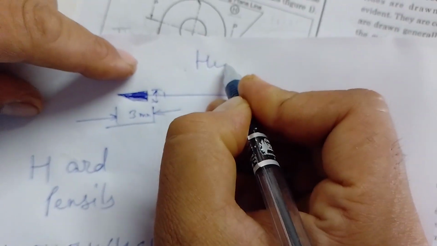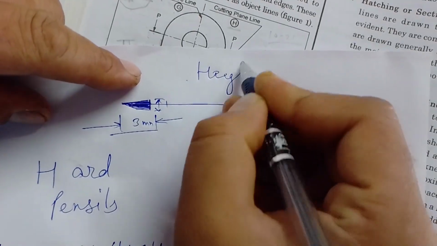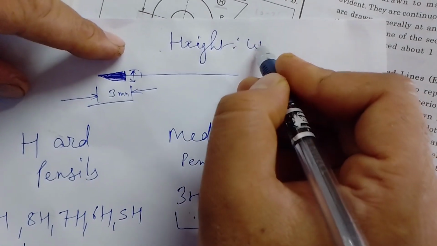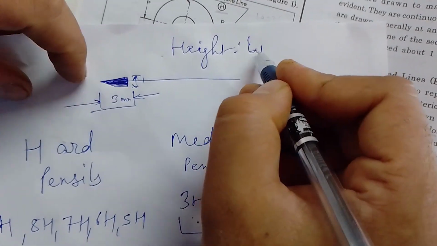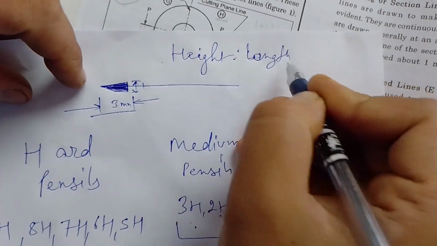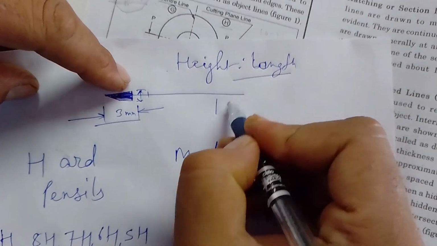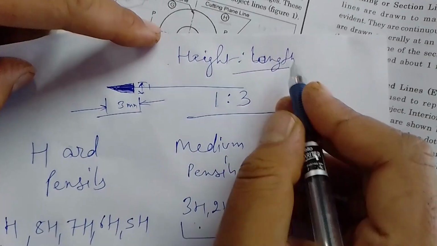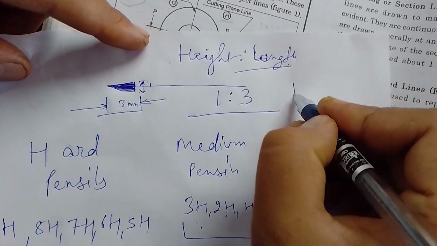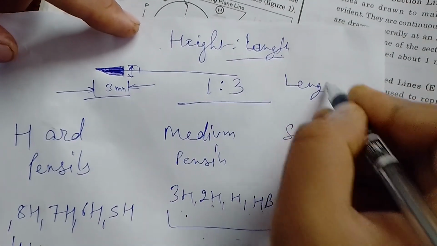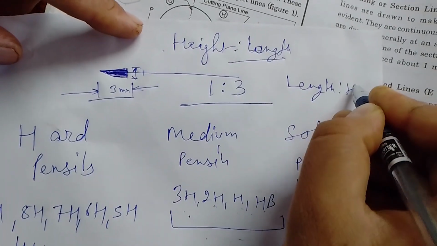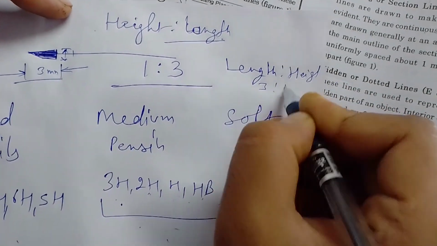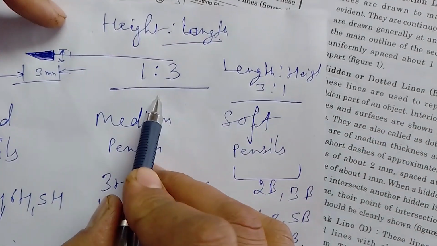height to width ratio, height to the length ratio. This is the length of the arrow. The height to length ratio of the arrow is, height is 1, ratio 3, and vice versa. If we write length to height ratio, then it is 3:1. So it's too confusing.